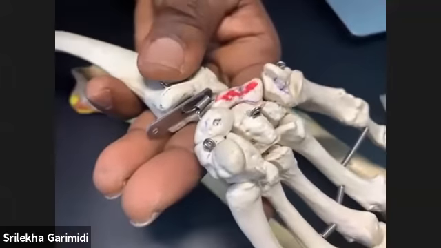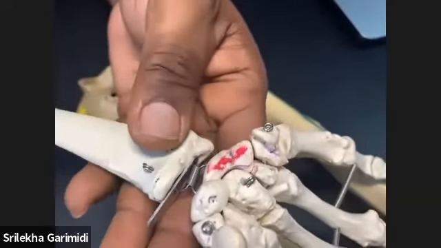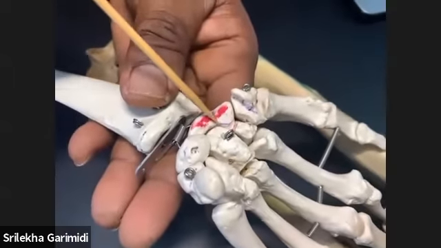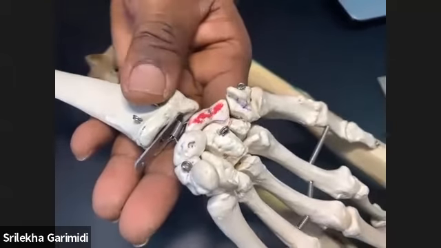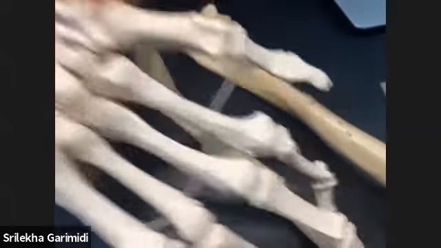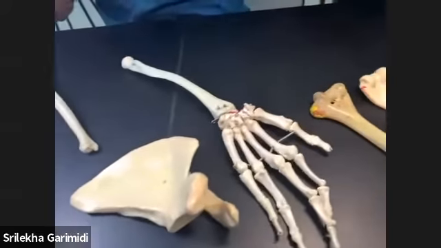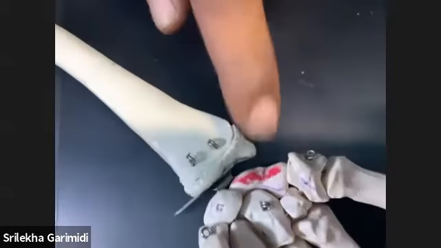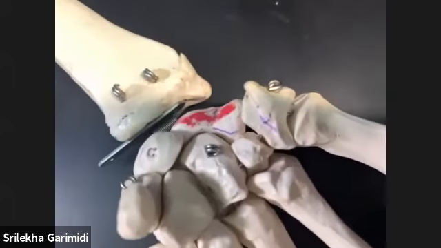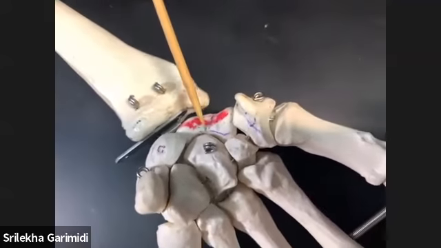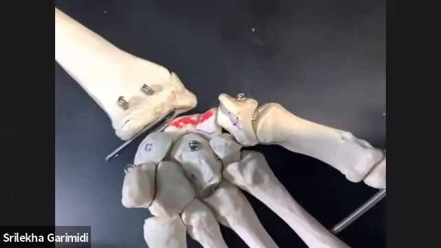And adolescents, when they fall on the outstretched hands, tend to fracture the waist of the scaphoid. So make a note of that. When falling on the outstretched hands, 14, 15, 16, 17-year-olds tend to get a scaphoid fracture, and the bone tends to be fractured at the waist.